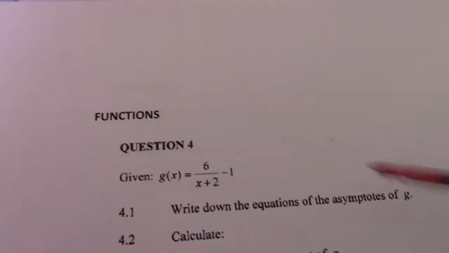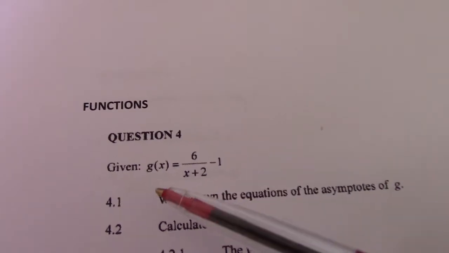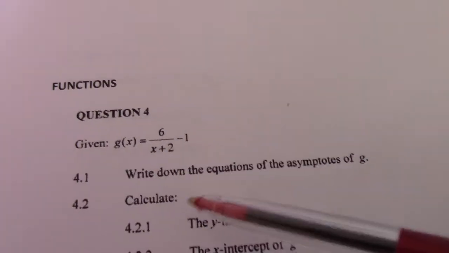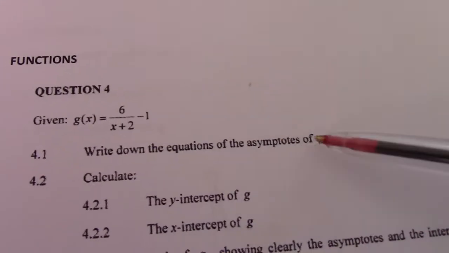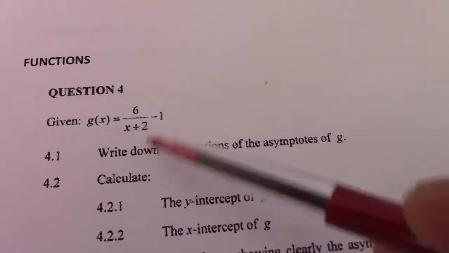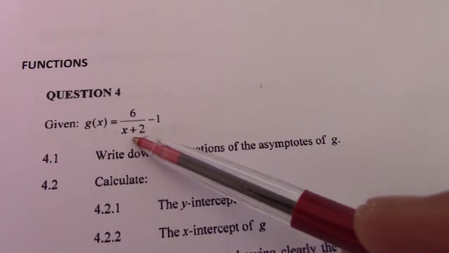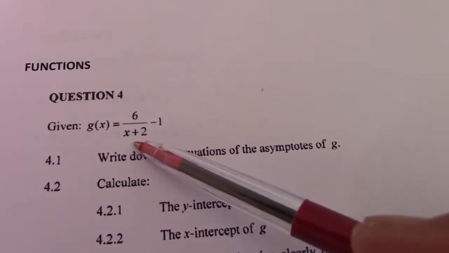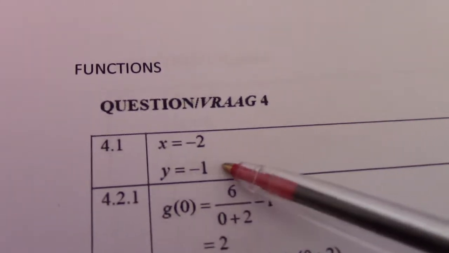Right, grade 12 functions, problematic problem. So this is not really problematic. Given g of x equals 6 over x plus 2 minus 1, write down the equation of the asymptotes of g. So we have the equation for a hyperbola. So my asymptotes: x equals minus 2, y equals minus 1. The x value always changes sign, y stays as it appears. So then x equals minus 2, y equals minus 1.